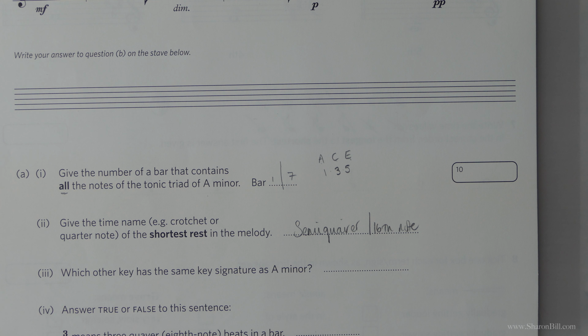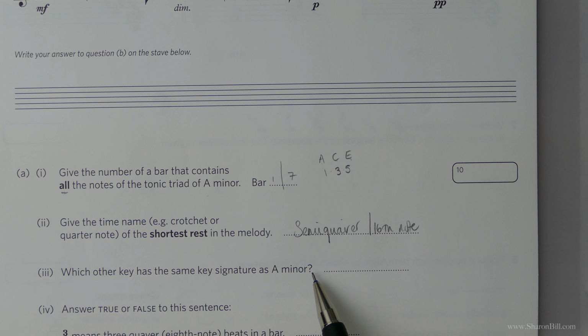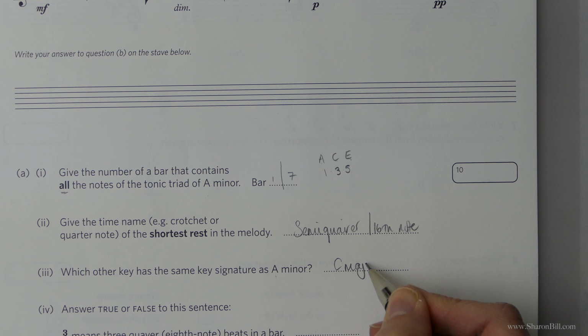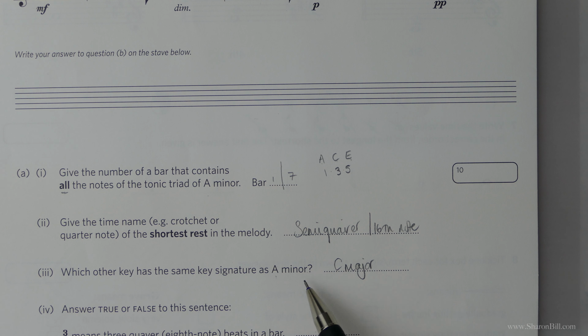Now then, we're asked which other key has the same key signature as A minor. We're thinking of our related keys, and a bit of revision will tell you that A minor is related to C major, both of which have a key signature of nothing, and then the A minor is adjusted in accidentals.